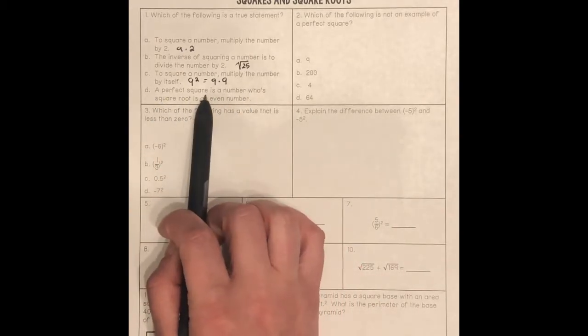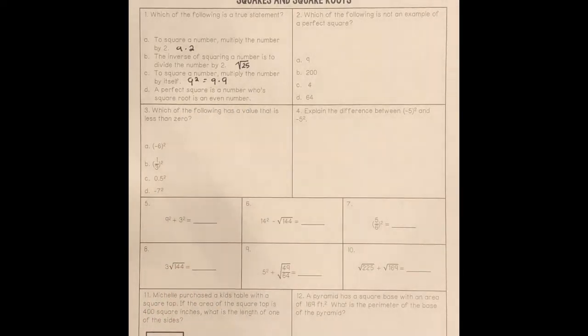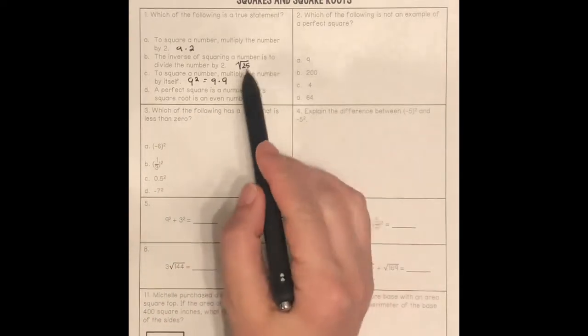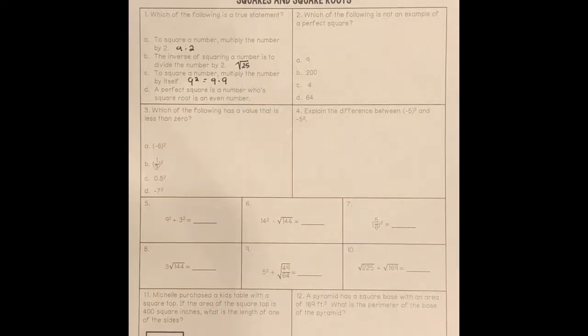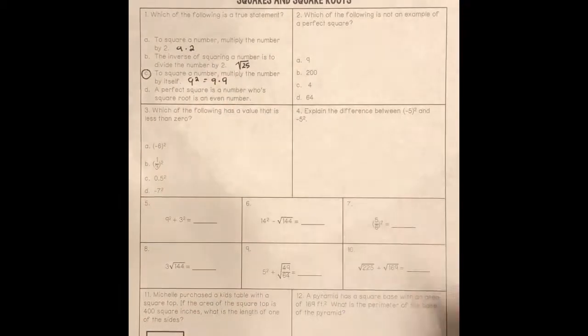A perfect square is a number whose square root is an even number. Well, that's not always true. Looking back at our example here of 25, if I find the square root of 25, the answer to that is 5. 5 is an odd number, not even. None of them have to do with whether a number is even or odd. It's just whatever the base number is that you're multiplying by itself. So the correct answer for number 1 is C. That's just the basic definition of what a square is, a square number.